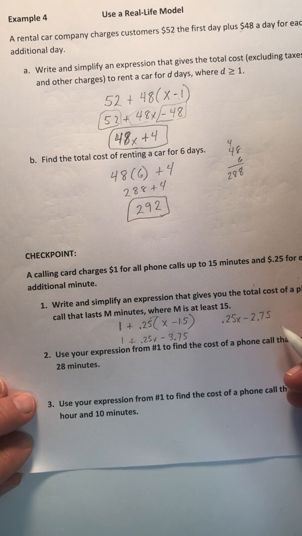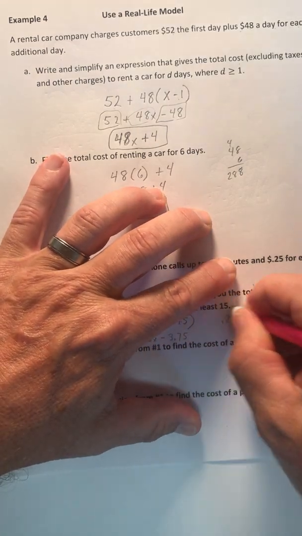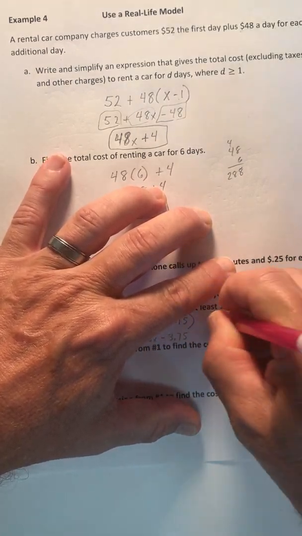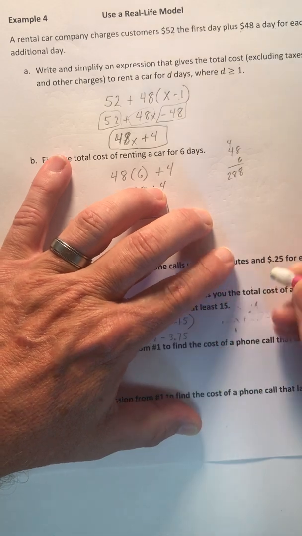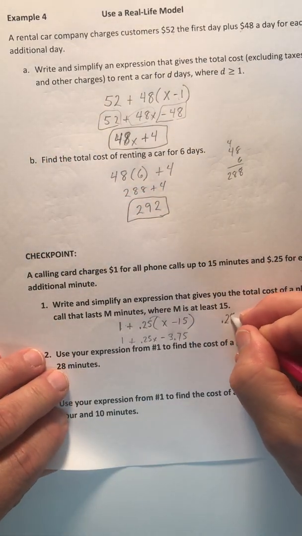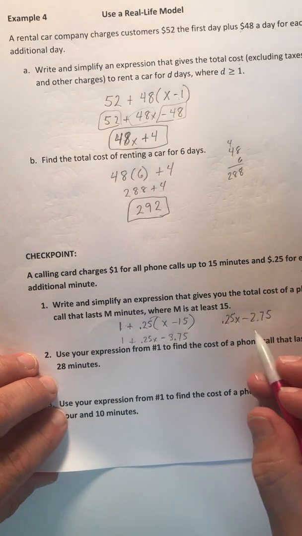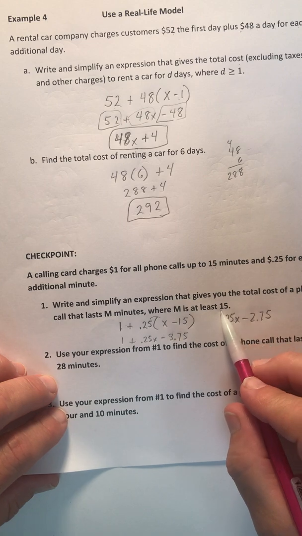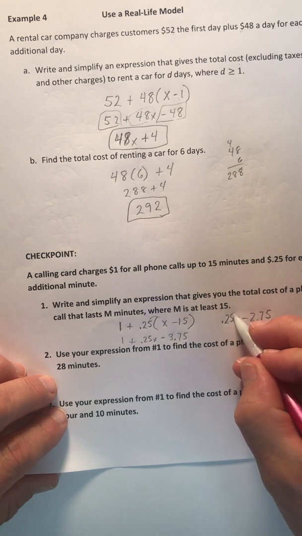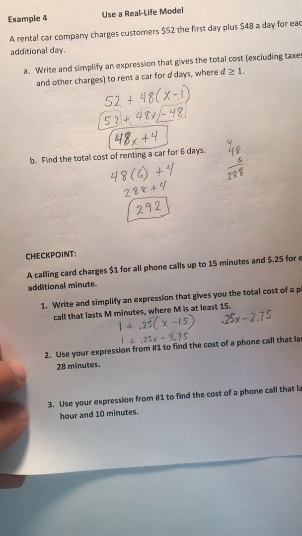No, that's not gonna work. Well, it'll work, but it'll only work, well, it'll work, 0.25x minus 2.75. This equation will work, it has to be at least 15 that you put in there, all right? So it has to be at least 15 that you would put in there, all right?